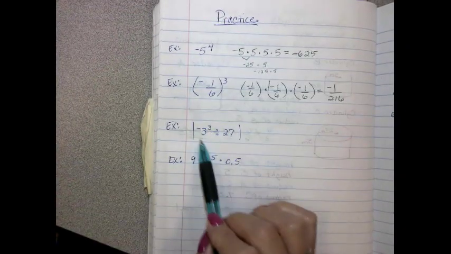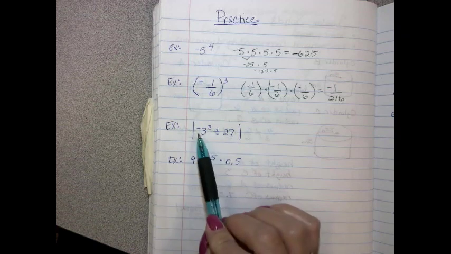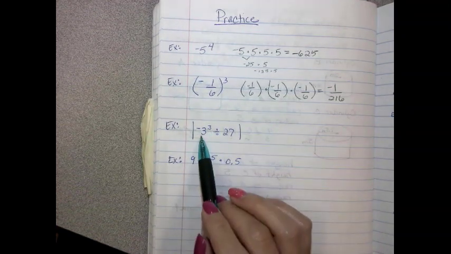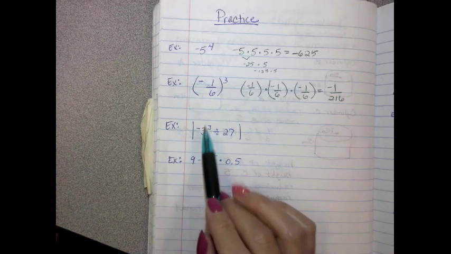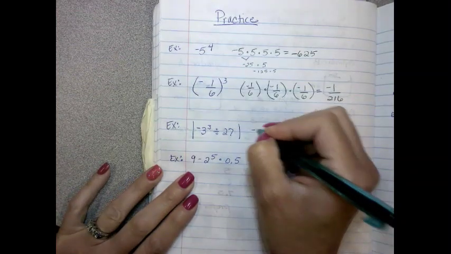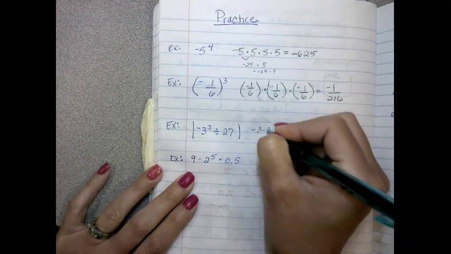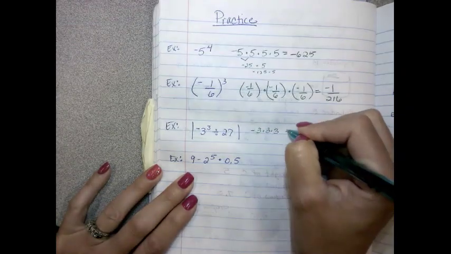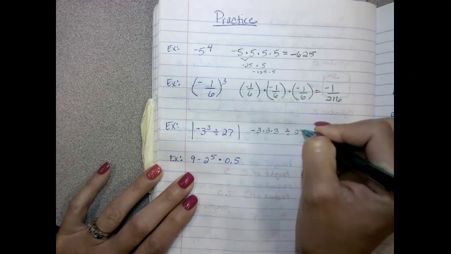So if I look at what's inside these absolute value signs, I see -3 to the 3rd power. Remember, the negative is not in the parentheses, so it's -3 times 3 times 3 divided by 27.